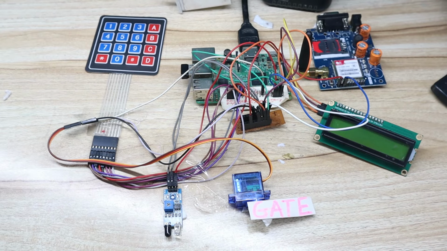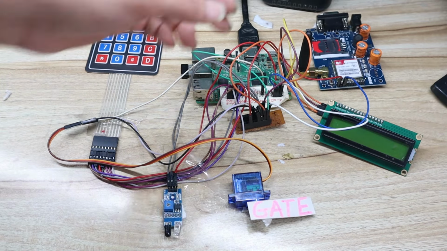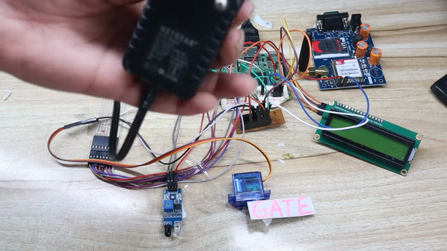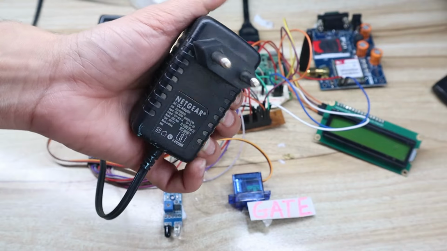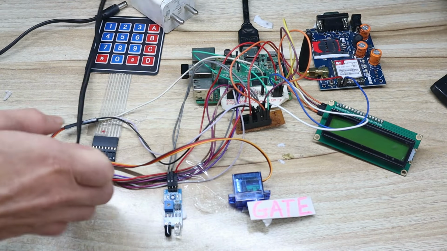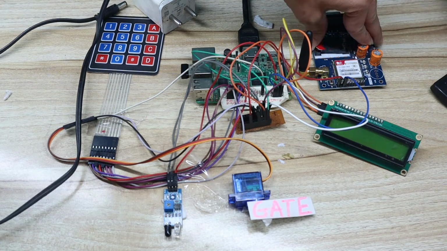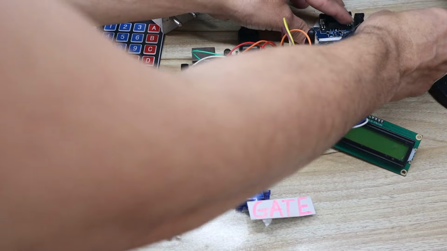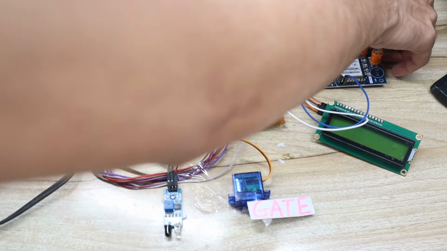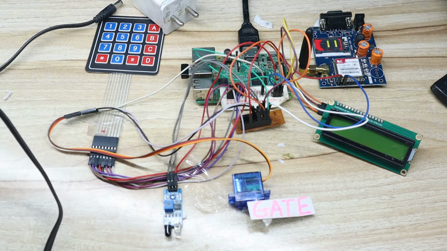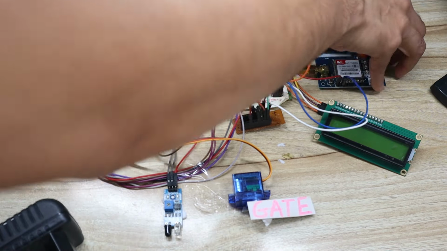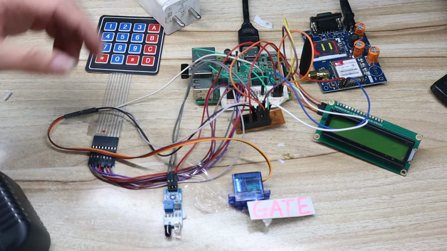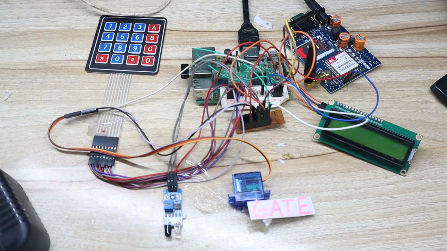Once you connect all the hardware, it is very important how to provide the power. First you need the power supply for the GSM modem, 12 volt 1 ampere. So this power supply you need. First you place your SIM card here, and then provide the power to the GSM modem. First you have to provide the power to the GSM modem. Then another power supply you need for the Raspberry Pi.